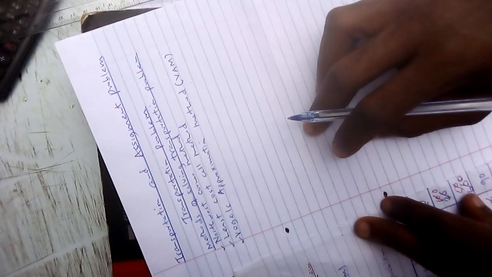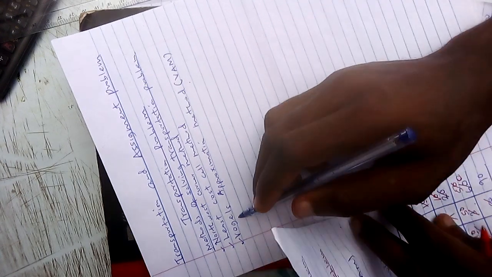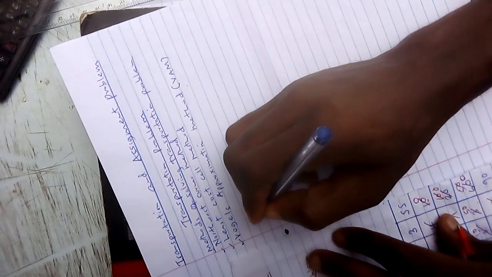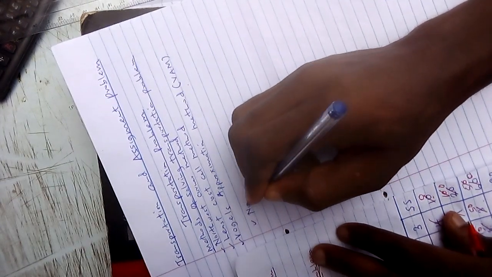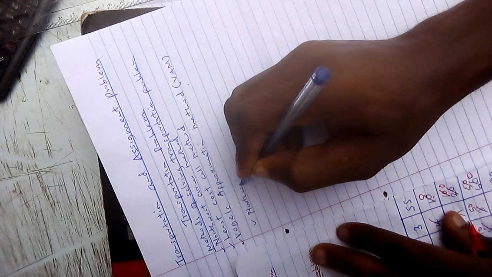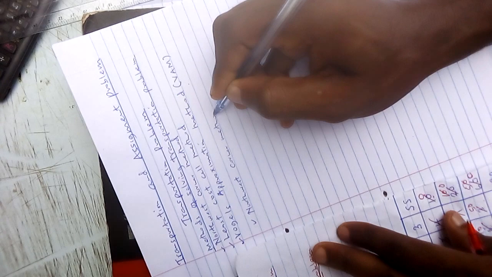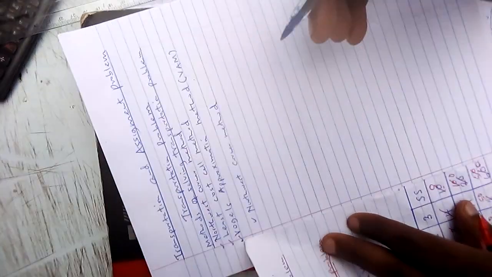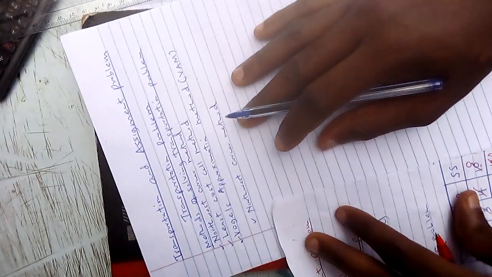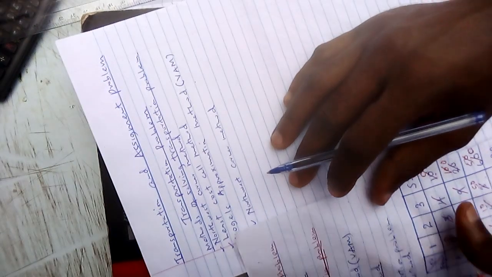So the first method here, we can begin with the northwest corner method as a method of solving a transportation problem. Maybe we can cite an example.